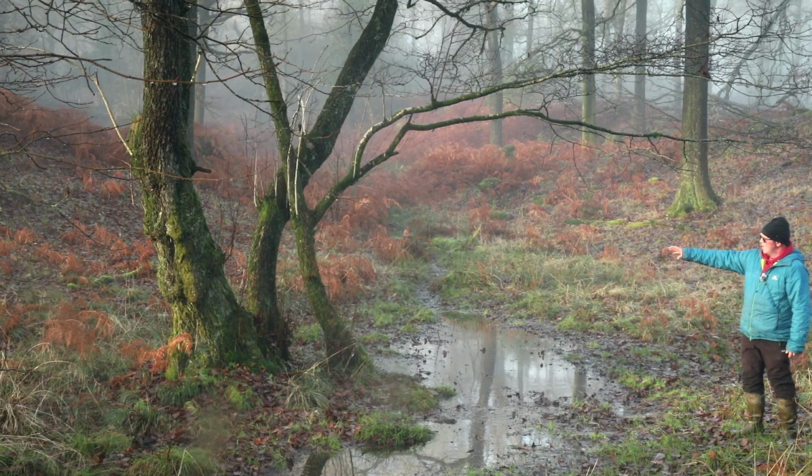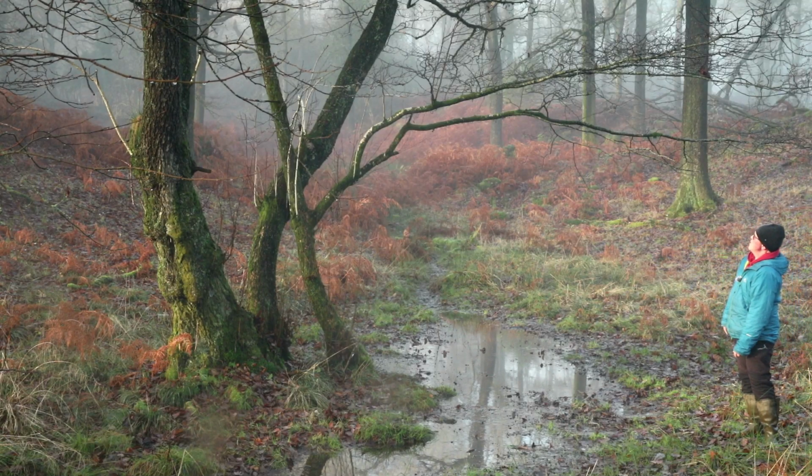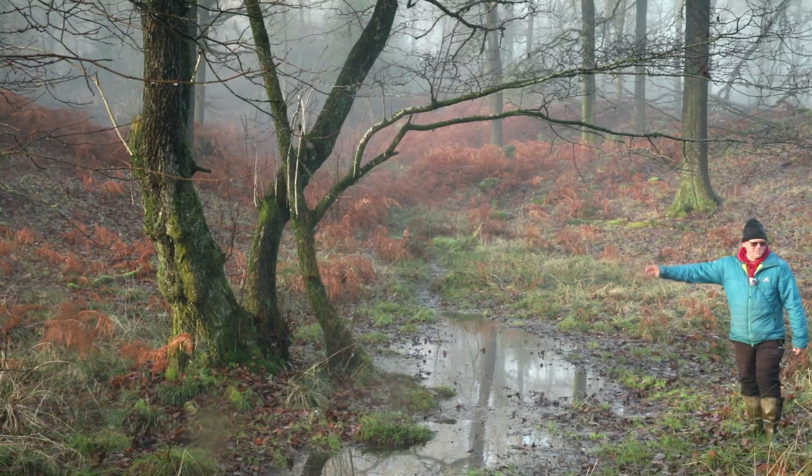How's that multi-trunk sort of clump style tree for a bit of bonsai inspiration? Gorgeous.